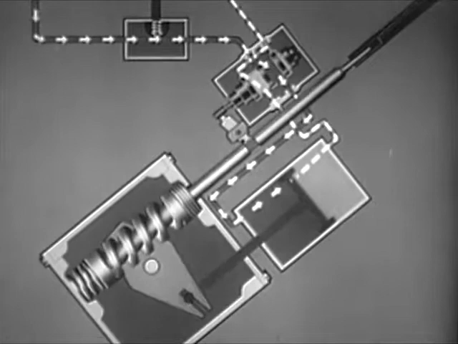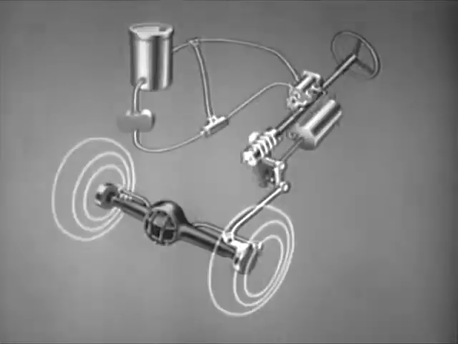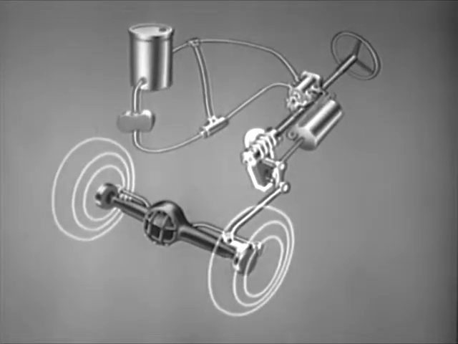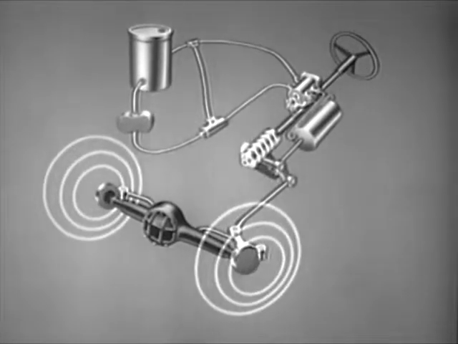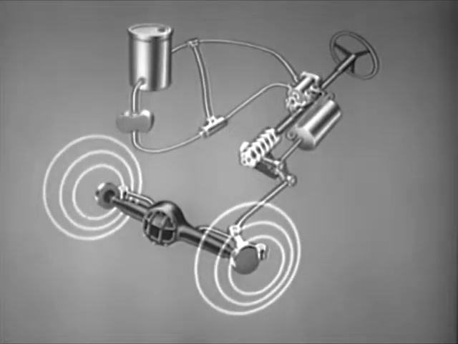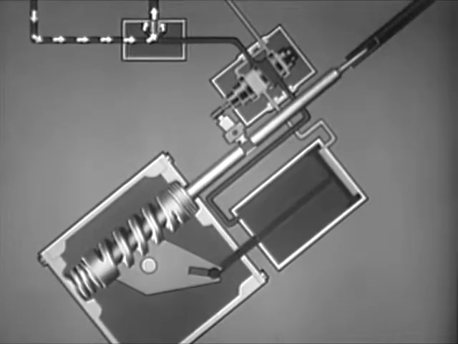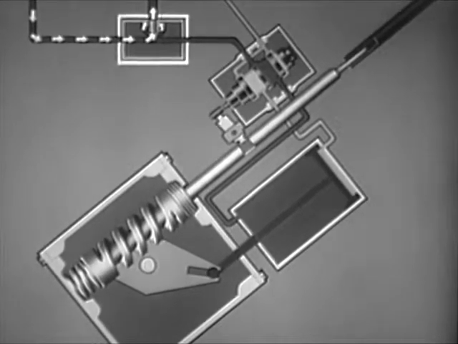The pressure differential in the power cylinder moves the piston and piston rod, thus applying a mechanical force to the Pitman arm shaft lever, turning the wheels in the desired direction. When the piston reaches the end of travel in the power cylinder, the pump continues to deliver fluid, causing an increase in operating pressure. The relief valve provides an escape for this excess pressure back to the reservoir.